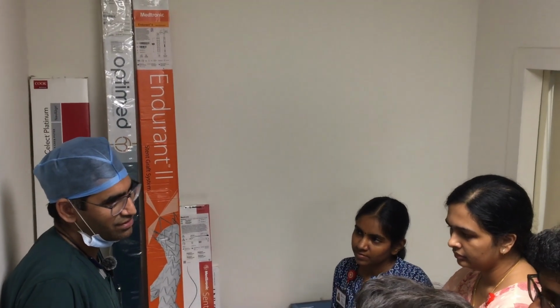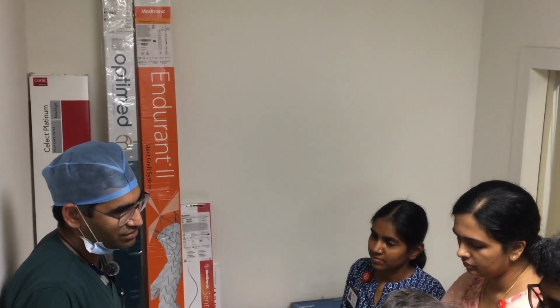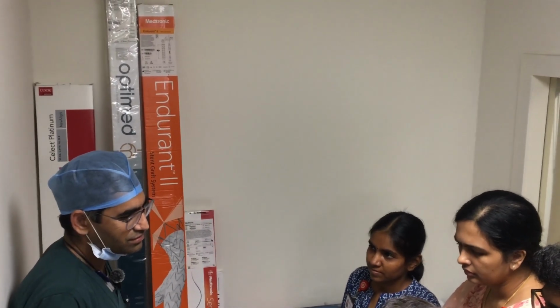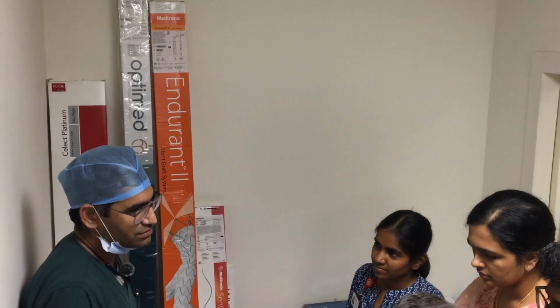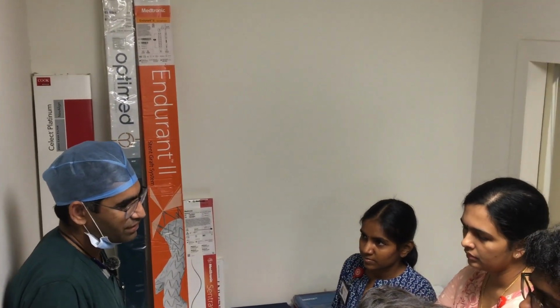What is this catheter? Sometimes they may ask you what is this marking, or what those values mean, what is the meaning of it, and like that.